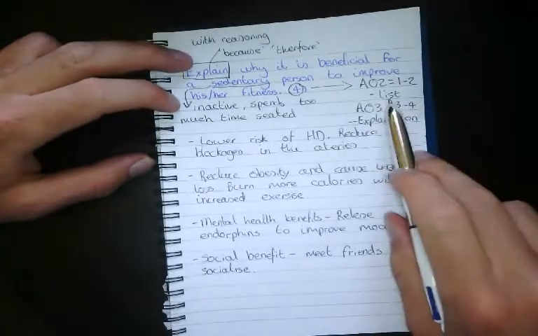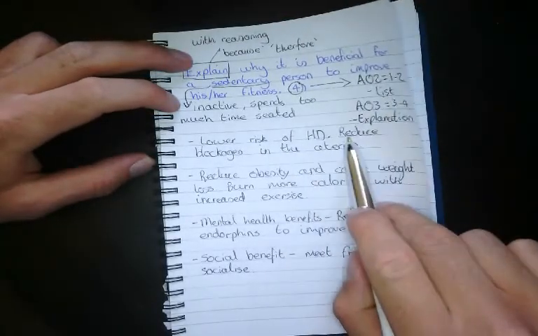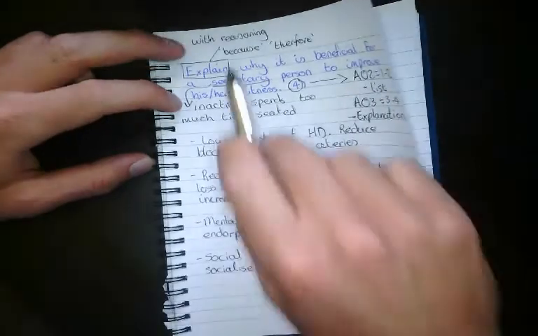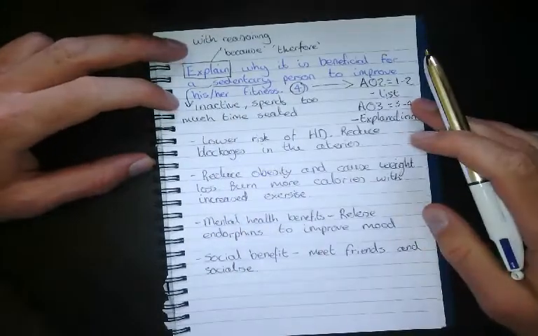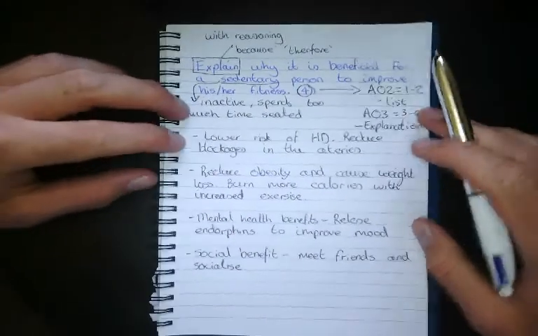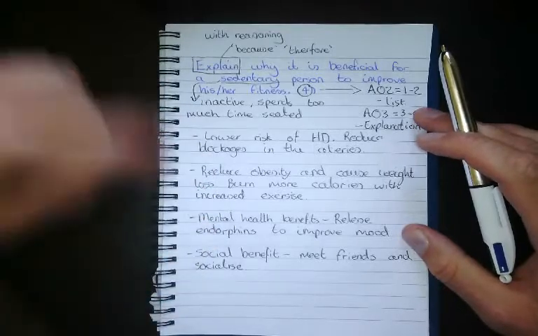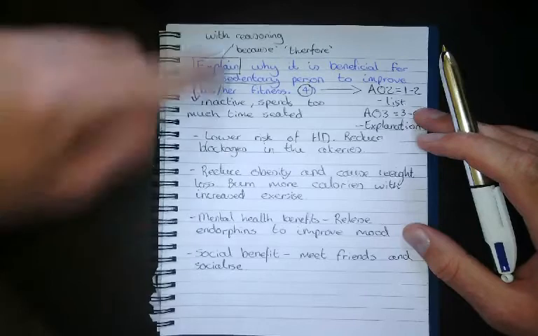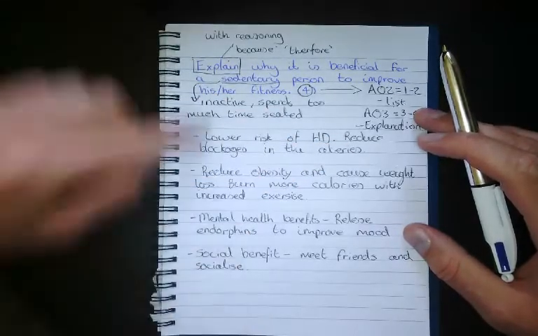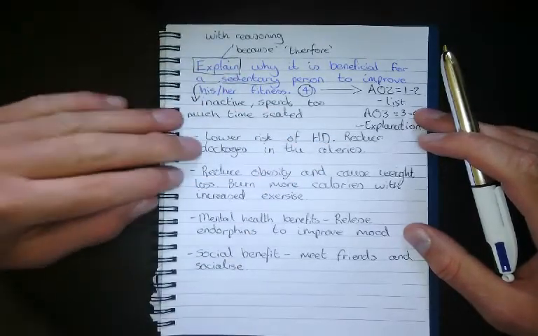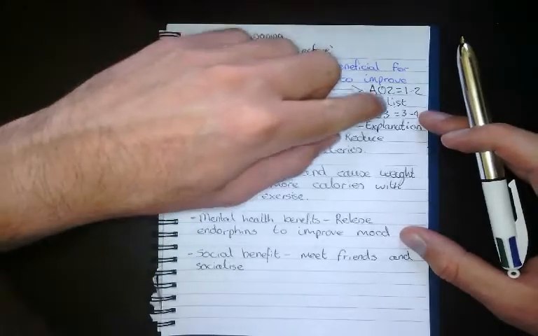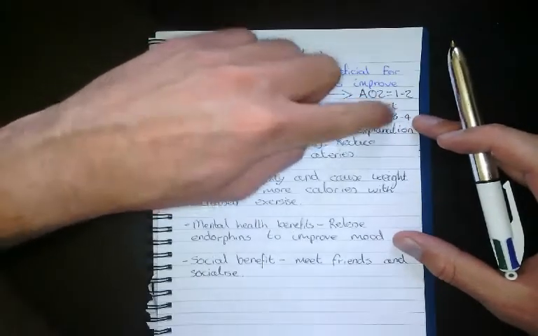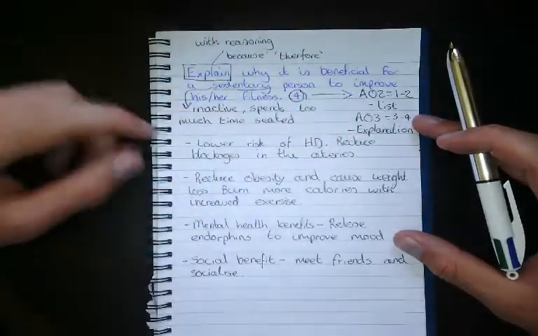You haven't just given lists, you've given each one and explained why after by using because or therefore. Okay, after you finish this, just to check, you want to go through your process again. You've explained, you've said because on each one. You've talked about sedentary person, and you haven't just listed, you've tried to get 3 and 4 marks by using explanations.